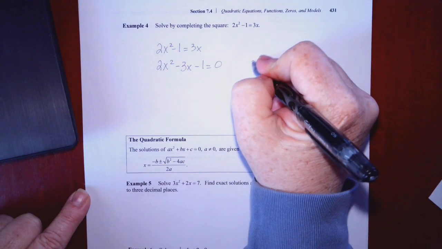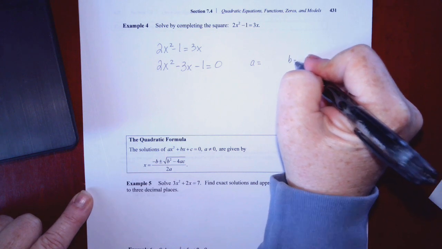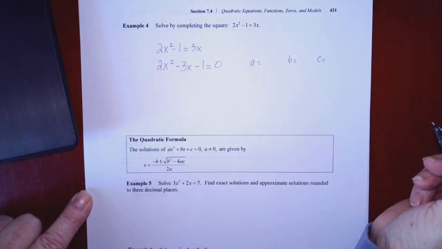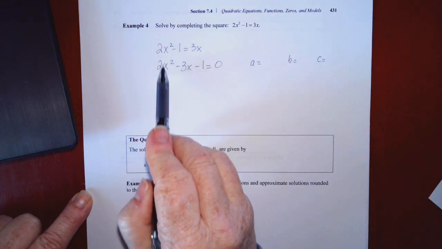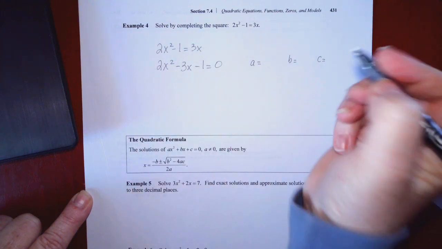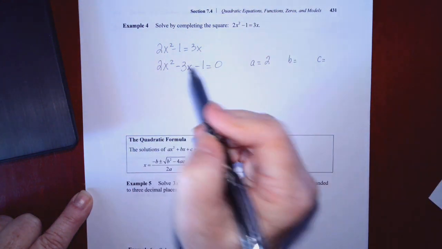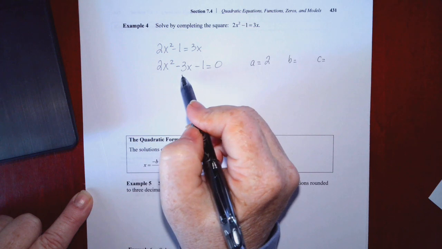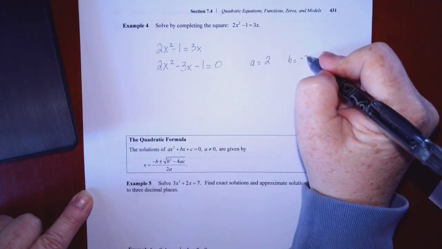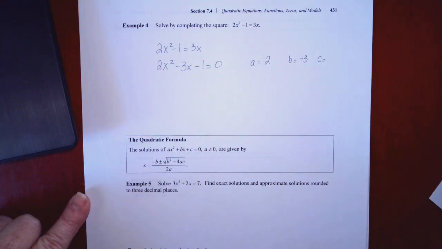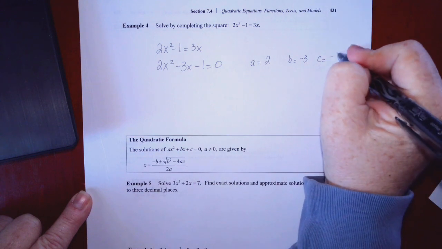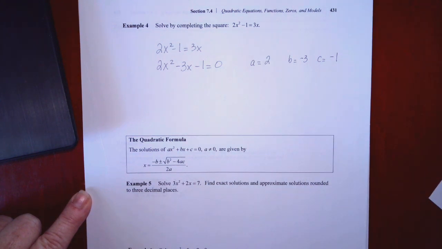And we need to identify a, b, and c. A will always be the coefficient of the squared term. B will always be the coefficient of the linear term, in other words, the just x term. And c will always be your constant.